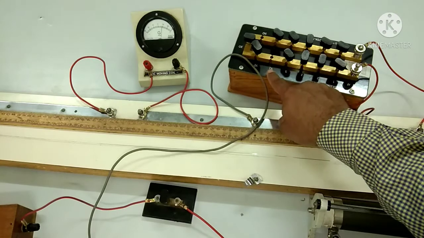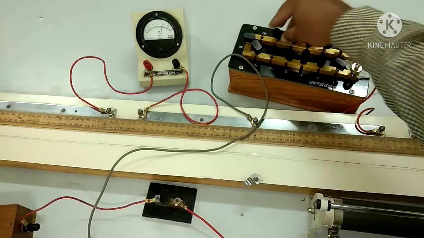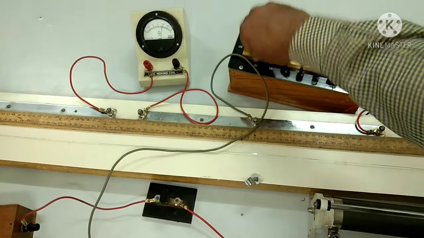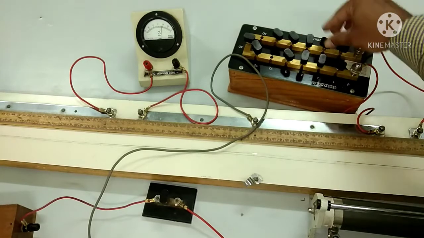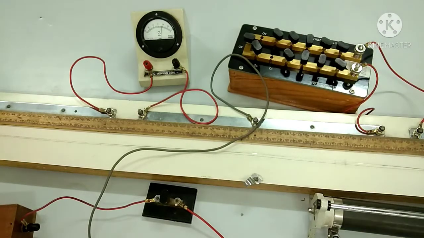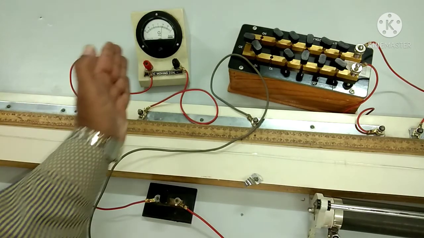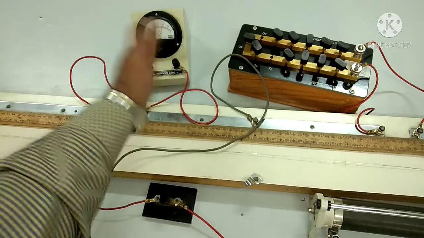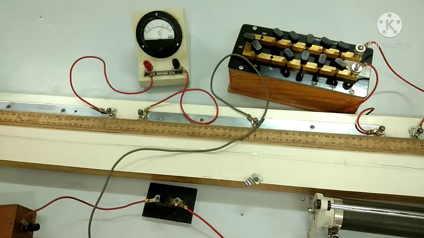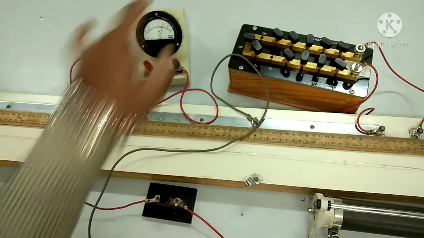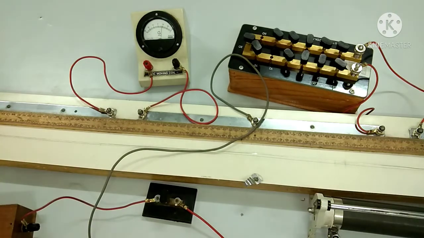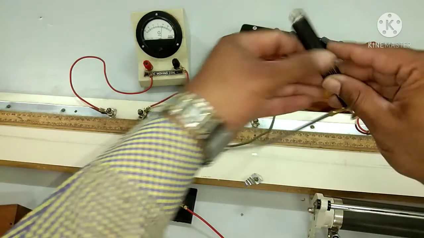Now this will be the 10 and now this will be the 50. So total resistance is 60 ohm. Then for 60 ohm, the deflection inside the galvanometer is at 8, that is from the 0 towards the right side, we get deflection at 8. See here. Then again we want to find out the same deflection point.